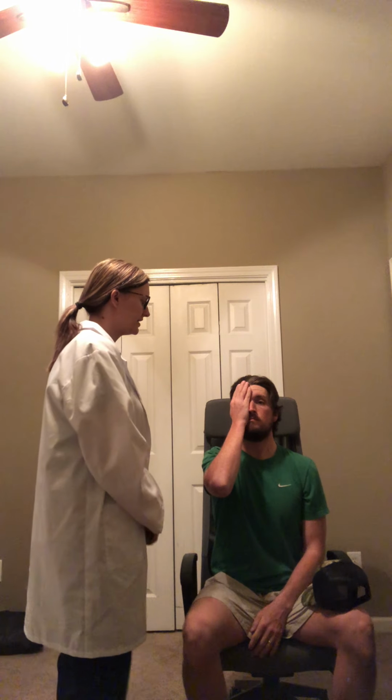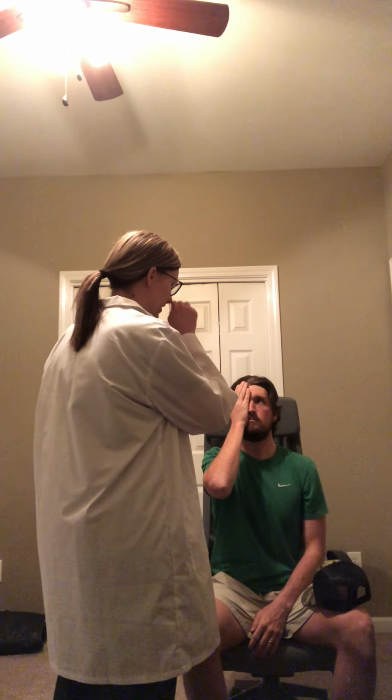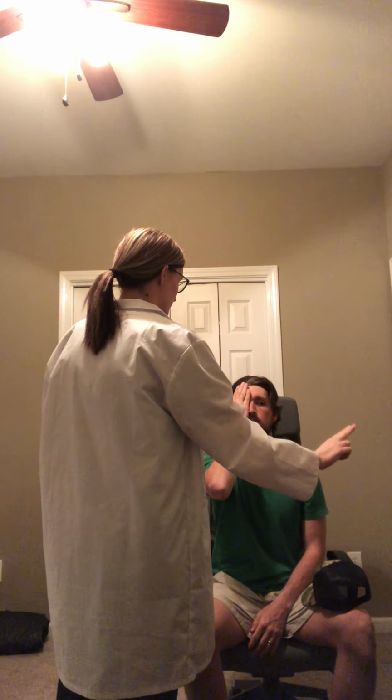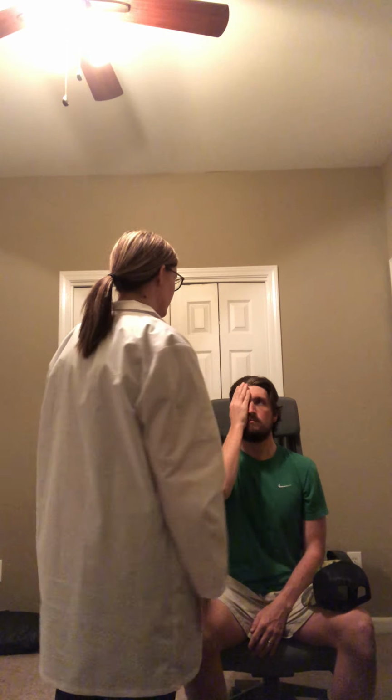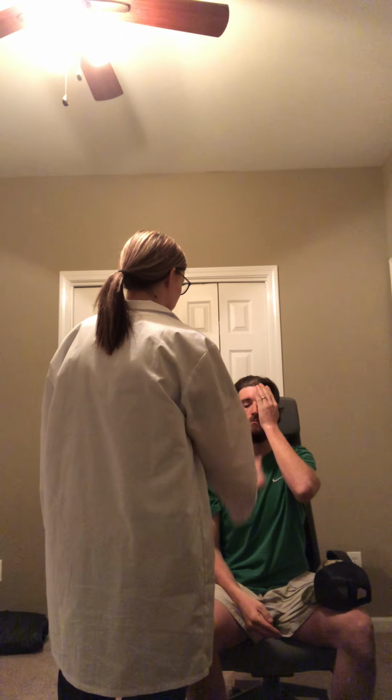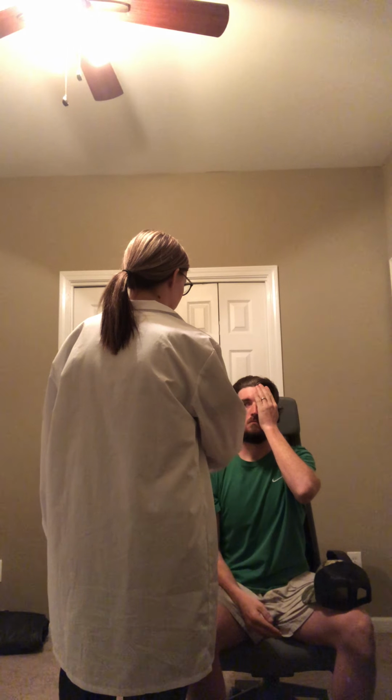So we're going to do point of gaze. So Chuck, can you cover one of your eyes? Okay, and I want you to follow my fingers. Okay, can you cover the other eye? Okay, good. So there was no lateral deviation or anything like that, so that was intact. That was the cover test, and we did point of gaze.